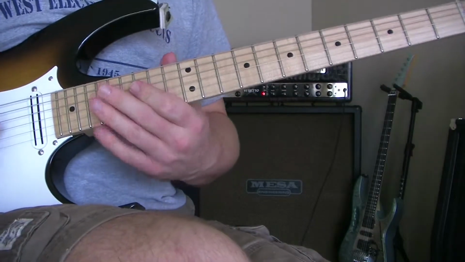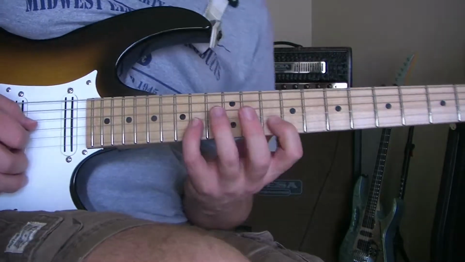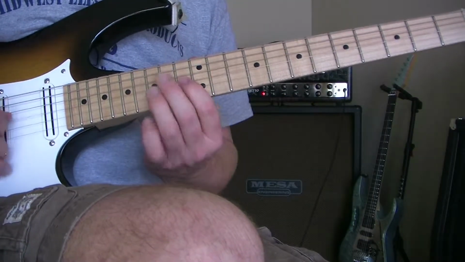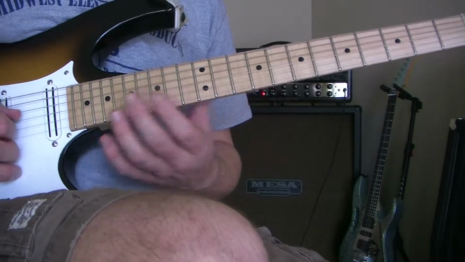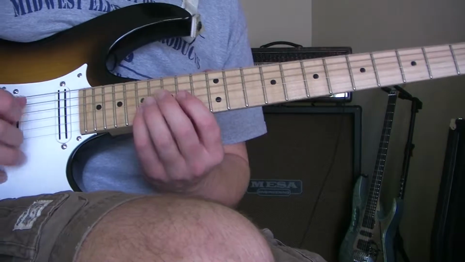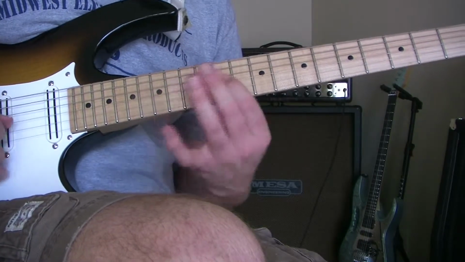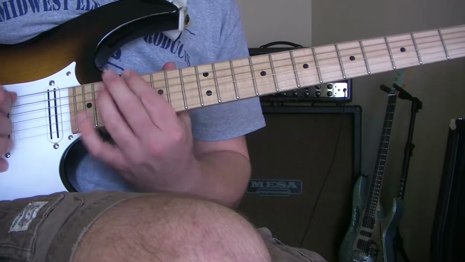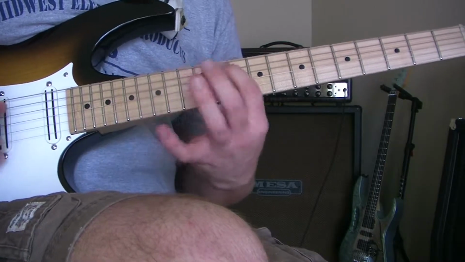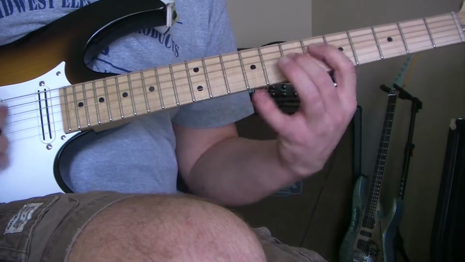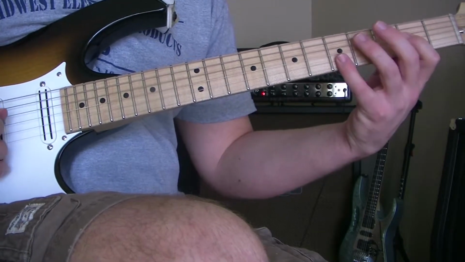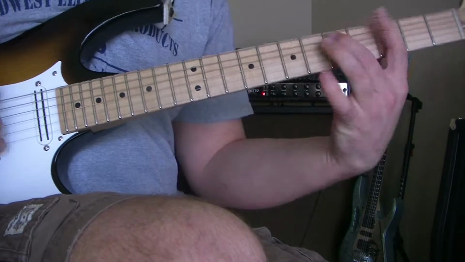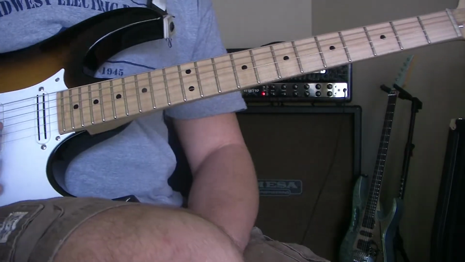Now you can also say this note repeats here. Same note. How it's tuned, you've got to play a little bit differently. But so there, I just played that lick all over.